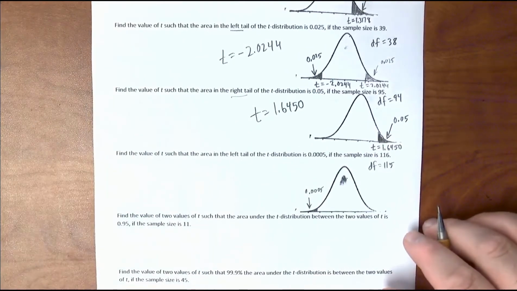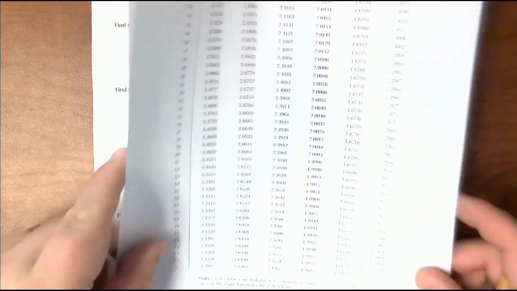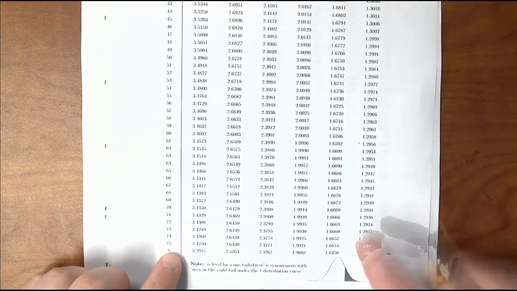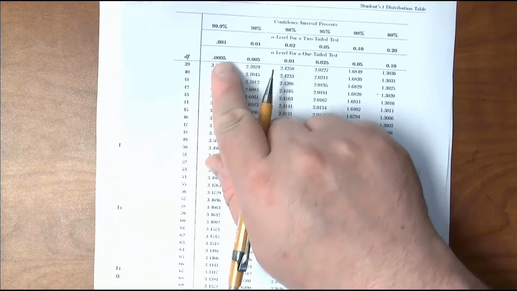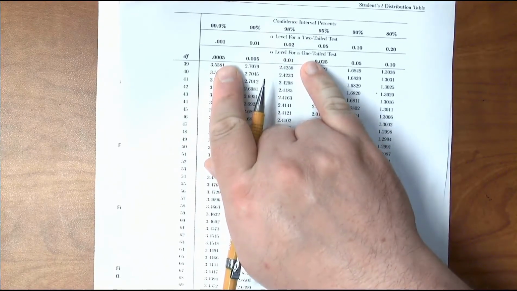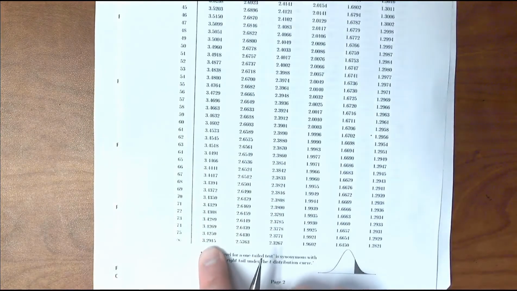Now, we're going to be working off of the bottom row of our chart, and we're going to look at the 0.0005. That's the first column in our alpha level for a one-tail test, the headings we're looking at. So the t value down here is 3.2915. But remember, that's the value of t in the right tail, such that the area in the right is 0.0005.